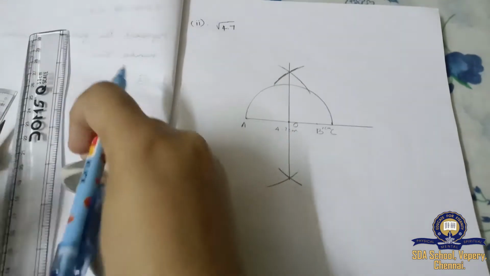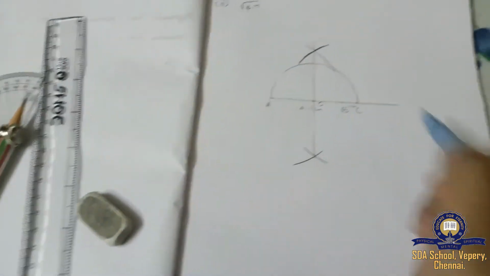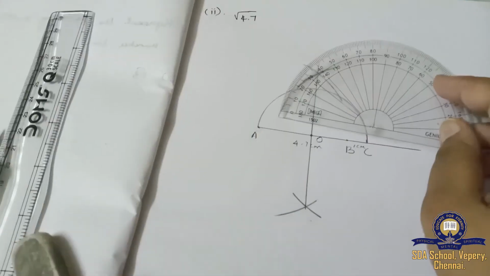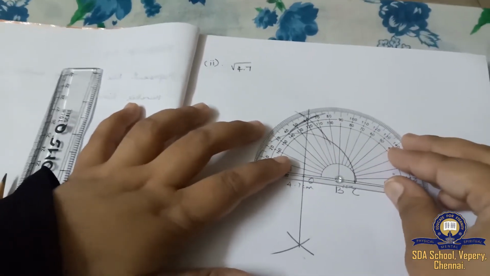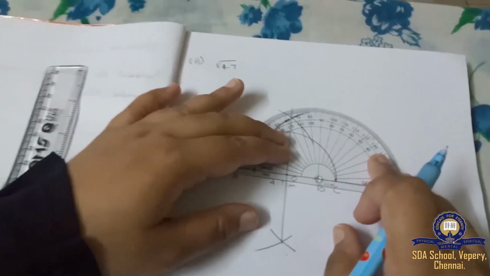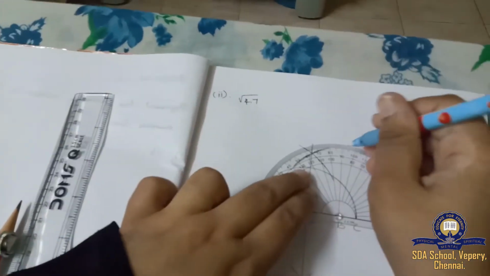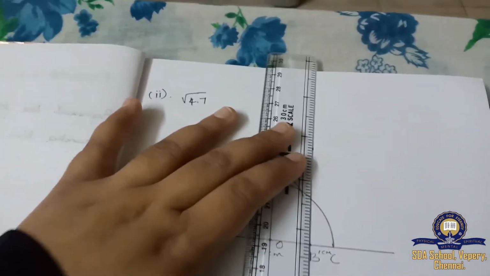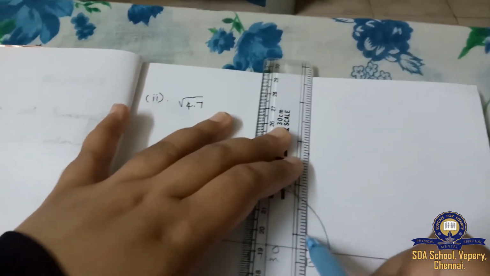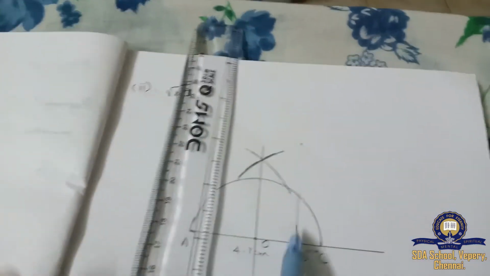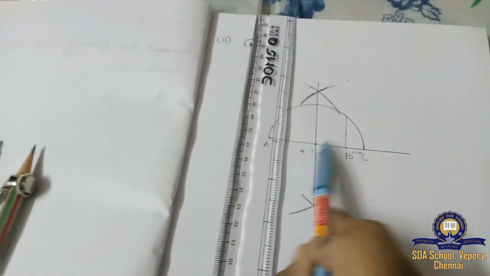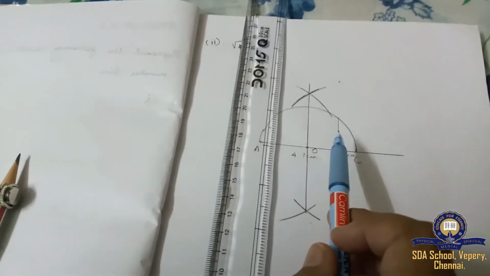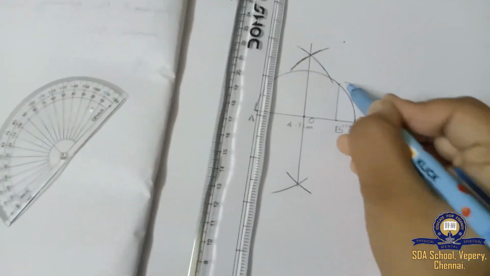Okay. Next, what I am supposed to do is take a protractor, place it at B, and mark 90 degrees. Now join it. No need to extend it. If you want, you can extend, or else you can stop it here. Why am I drawing this? In order to draw a parallel line. Then mark this point as D.